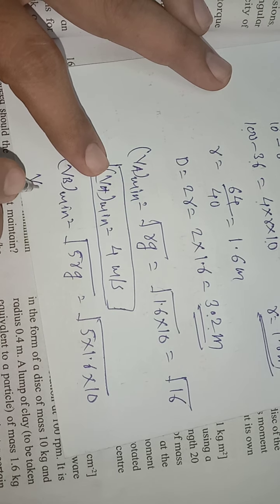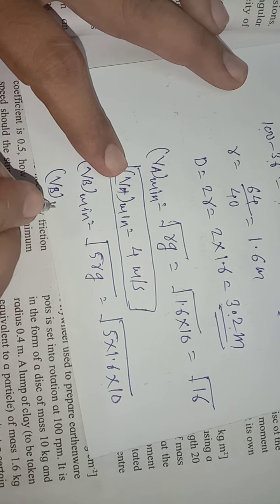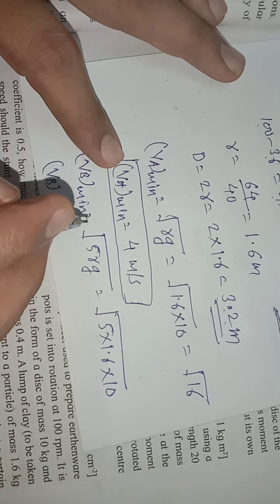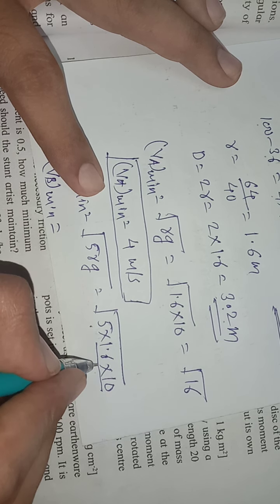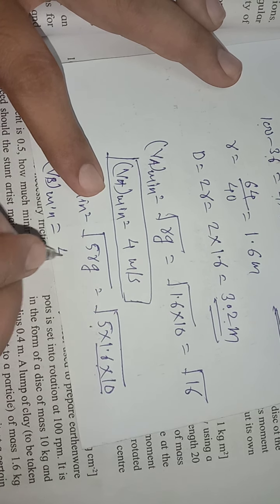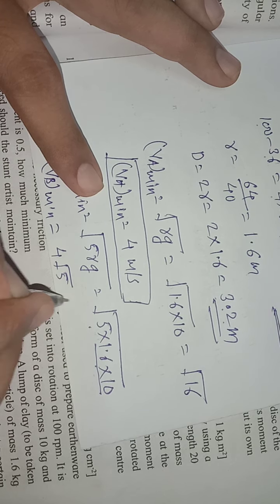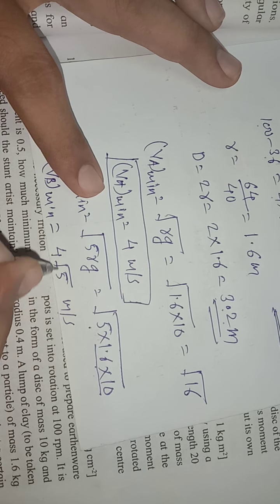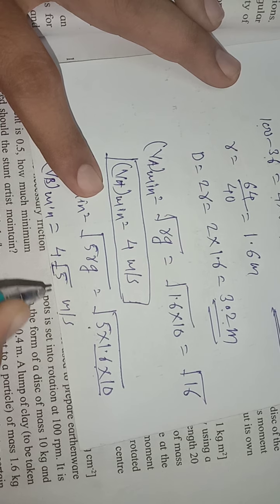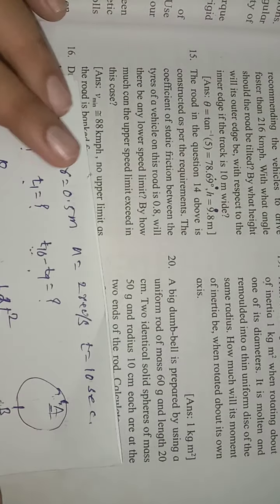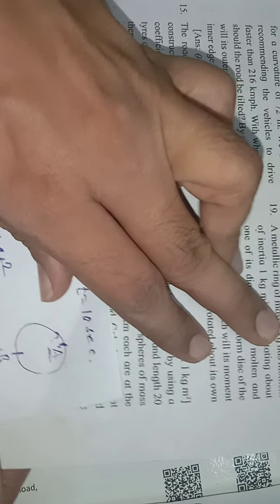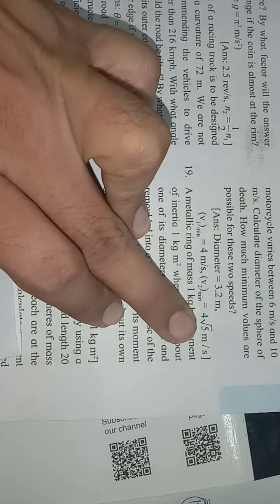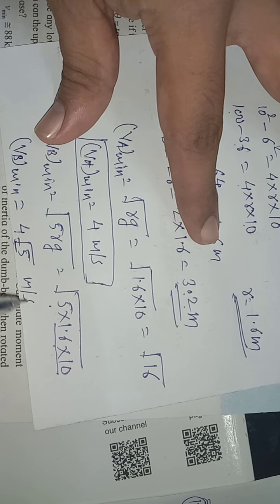So phi b minimum is equal to under root 5 into 16, and we can take that as 4 under root 5 meter per second. We can also calculate the magnitude of under root 5. But the answer is already given here, phi b minimum is 4 under root 5, which is also correct.